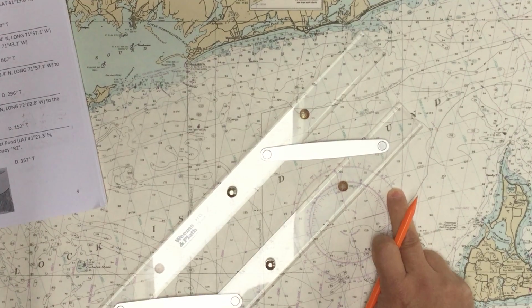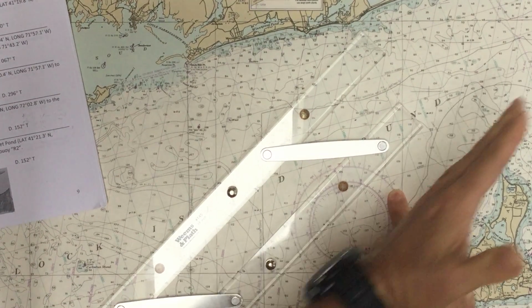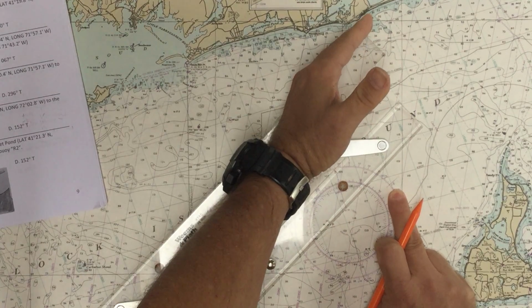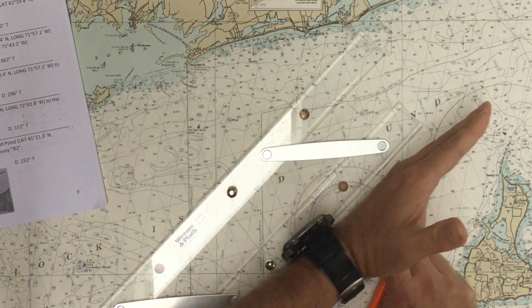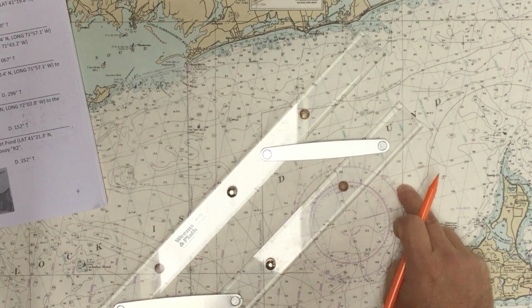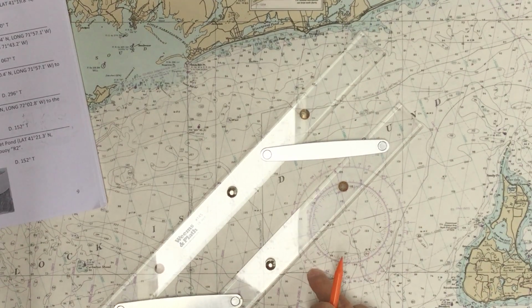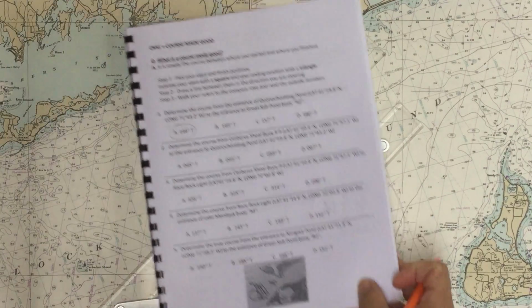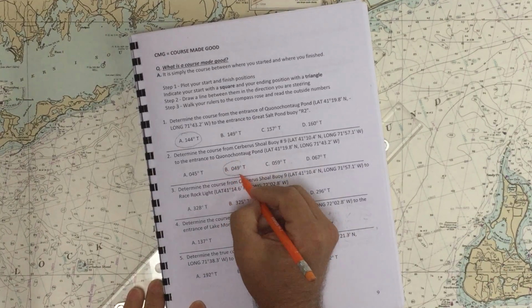And I'm going to read that course in the direction that I'm going. So again, I was going from Cerberus to Kwa Chung Pond, so I'm going in that direction, so I'm going to mark this side of the compass rose as opposed to this side. So my true course looks like 49 degrees. Okay, there it is, 49 degrees.